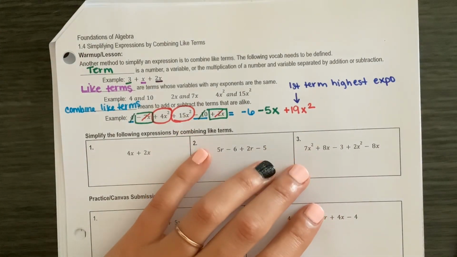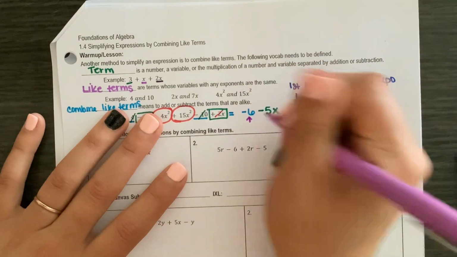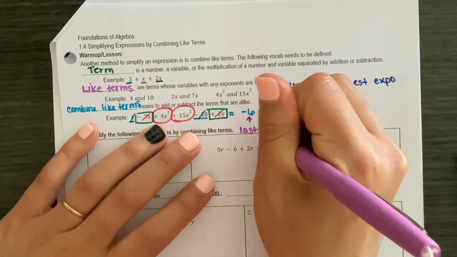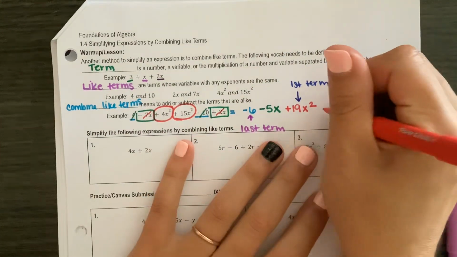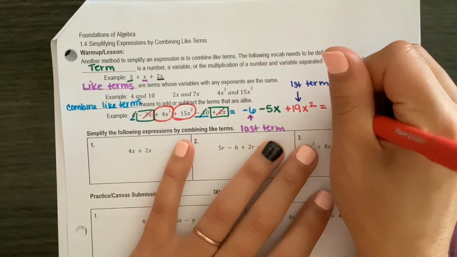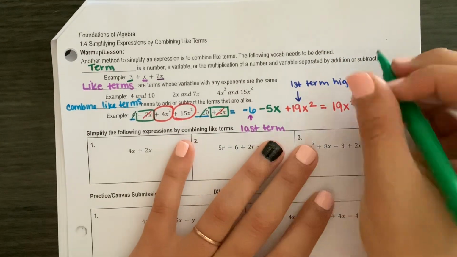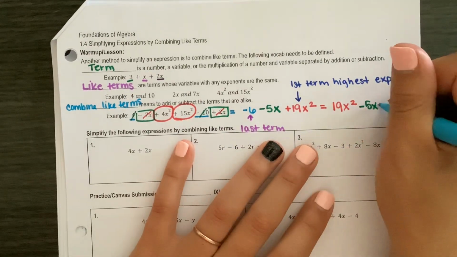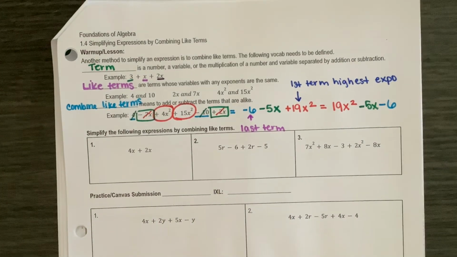My last term should have the lowest exponent, or no variable. So this should be my last term. When I rewrite this, I should have 19x squared. Then it should be a minus 5x. And then finally, because my negative 6 does not have a variable or an exponent, it goes last.